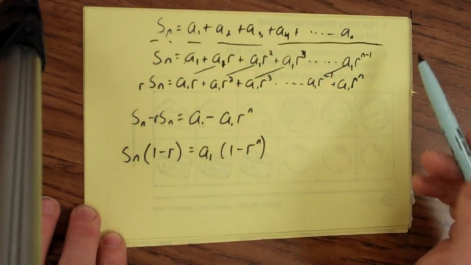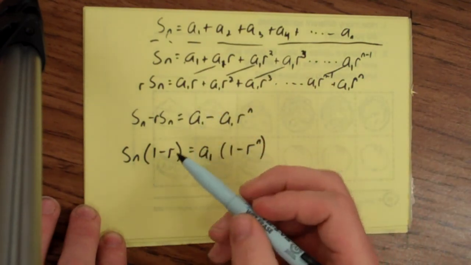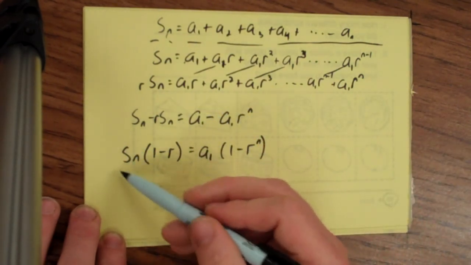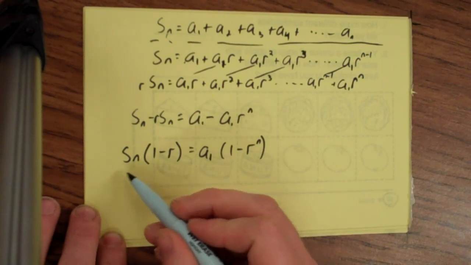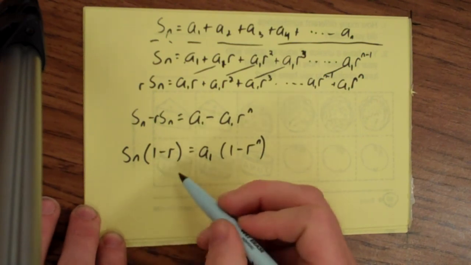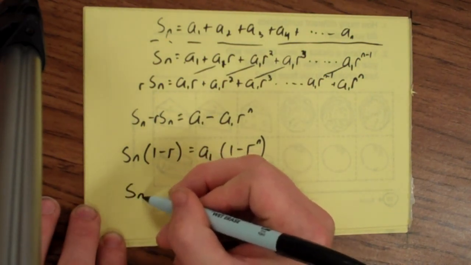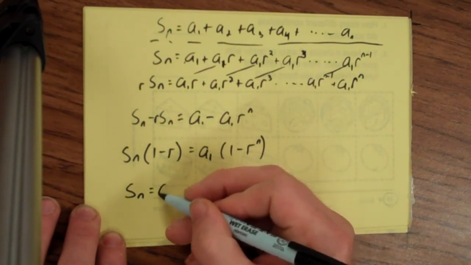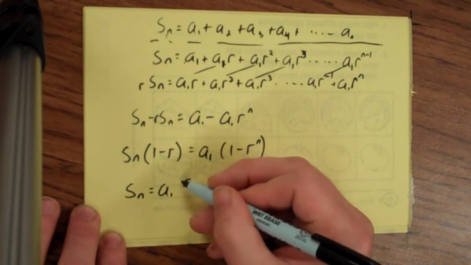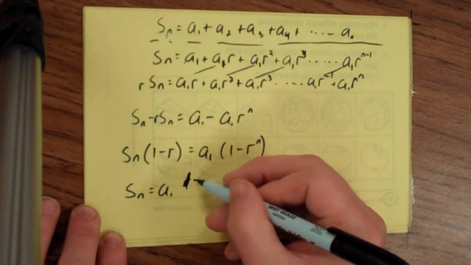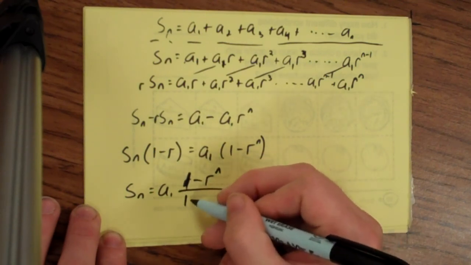That was our original problem: how do we find this sum? Well, there it is, the sum s sub n. So all I need to do to get s sub n by itself is divide by 1 minus r. S sub n is equal to a sub 1 times 1 minus r to the n over 1 minus r.